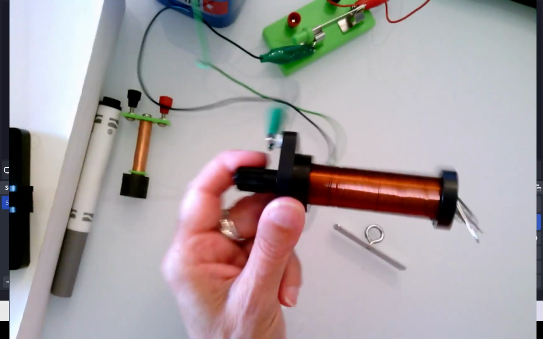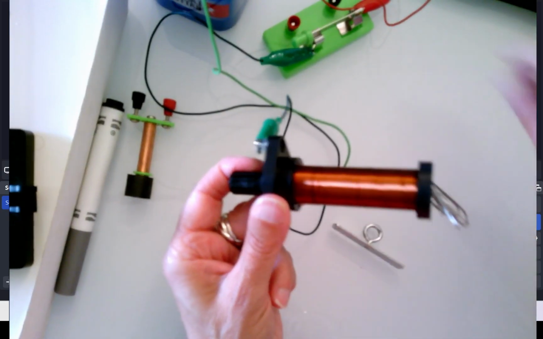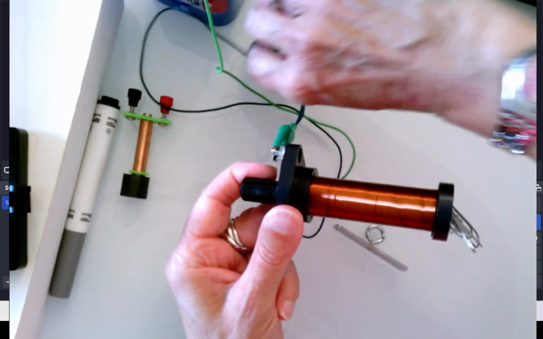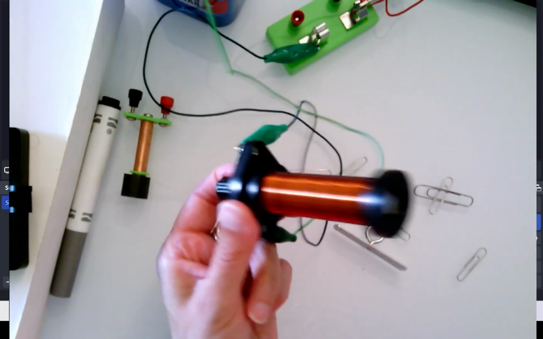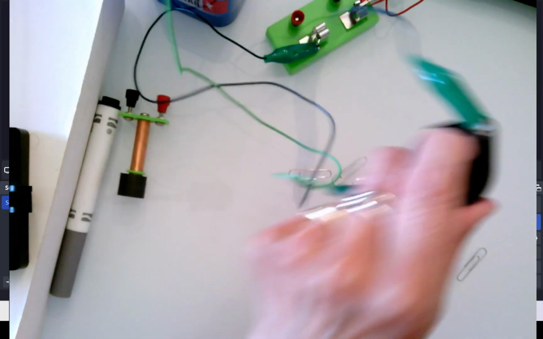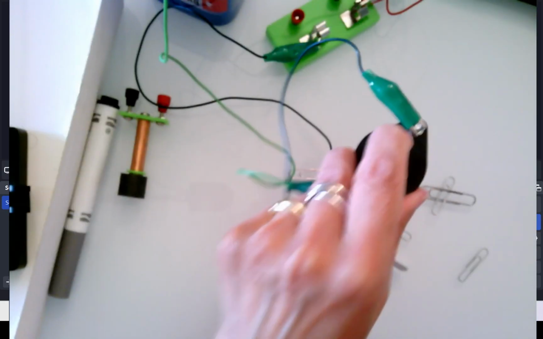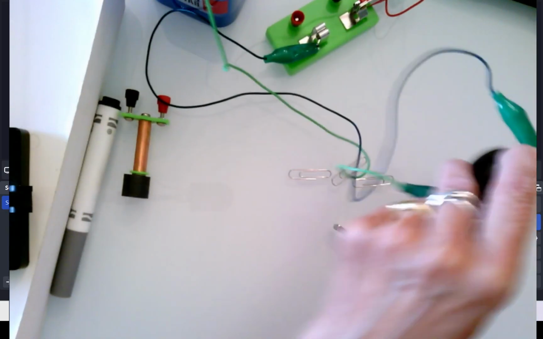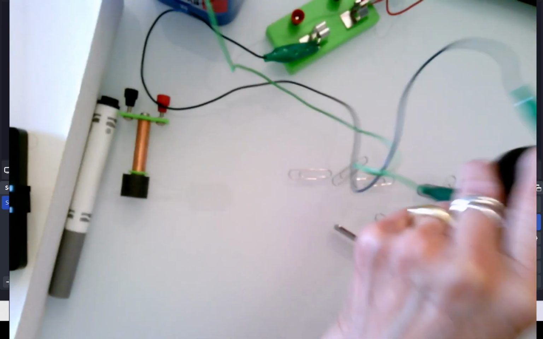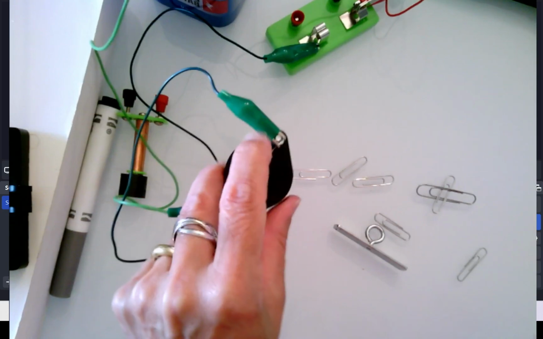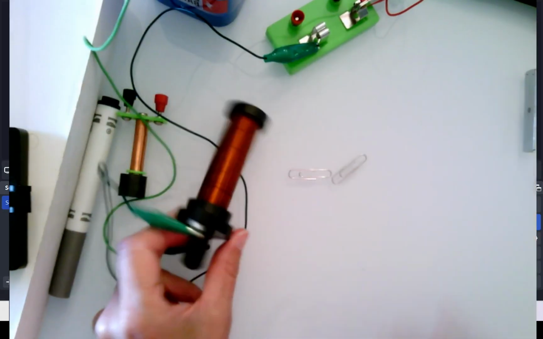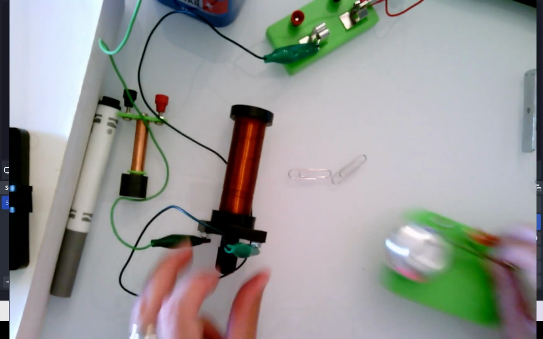And what I want to show you is that as soon as I open the switch, boom, I lose the magnetism. So you can use an electromagnet to pick up pieces of iron or cars that are not used anymore. You pick them up, you move them, you open the switch, so you drop them. They have a lot of applications for this.